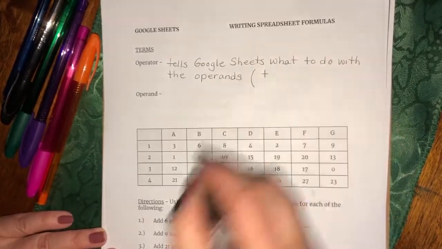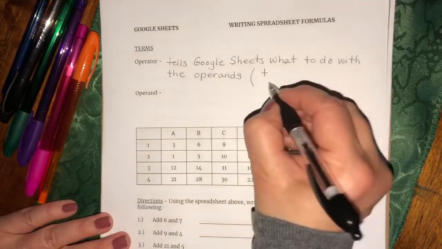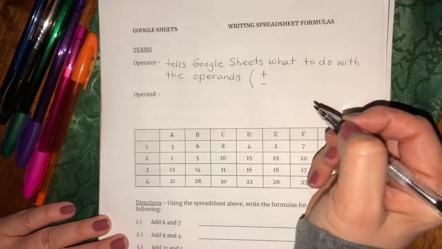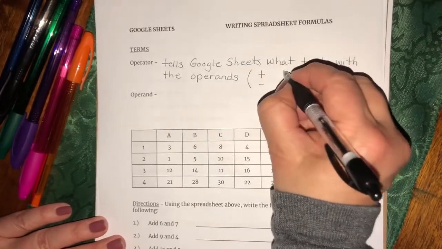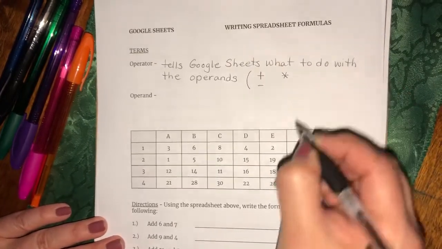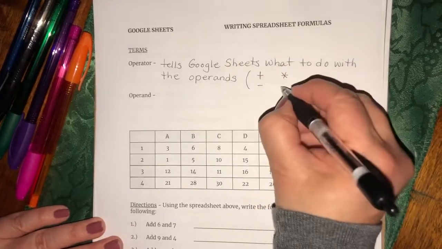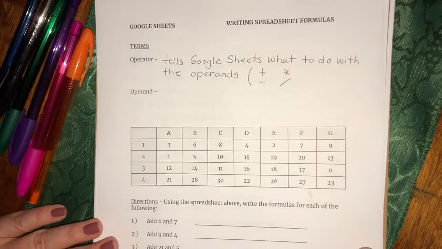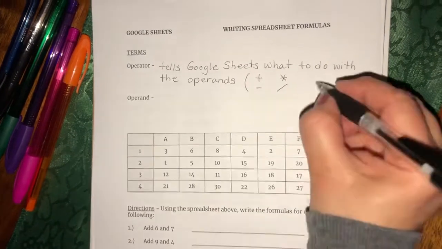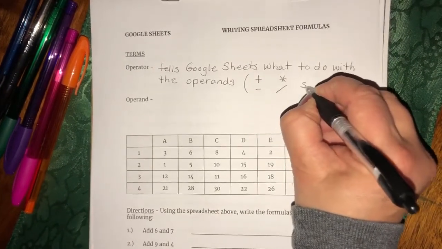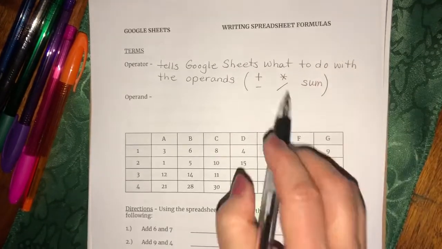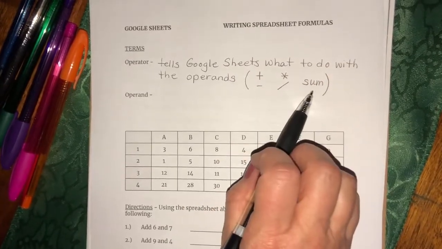If you are adding, you will be using a plus sign. If you are subtracting, you will be using a hyphen. If you are multiplying, you will be using the asterisk. If you are dividing, you will be using the diagonal. And if you are adding a group of numbers, then you will be using a function called sum. So these are the simple five.